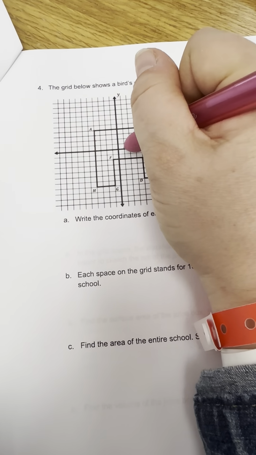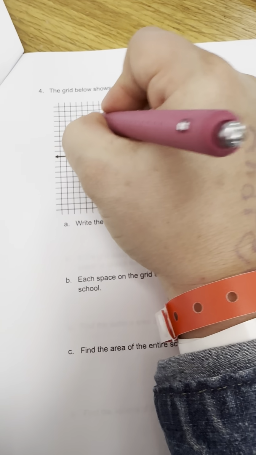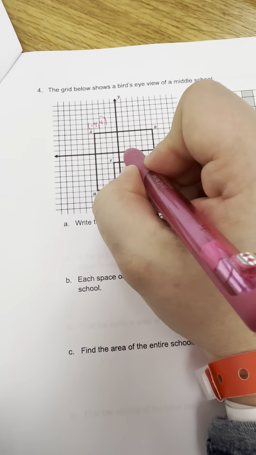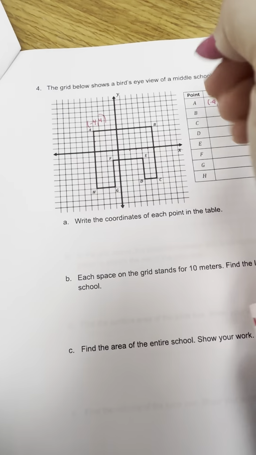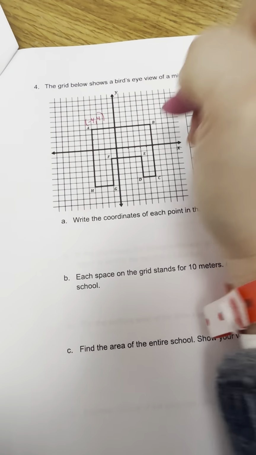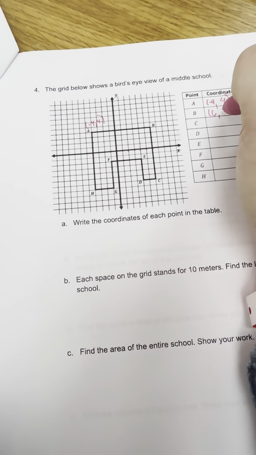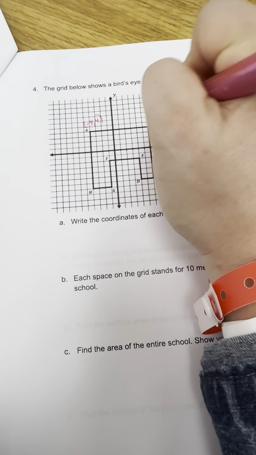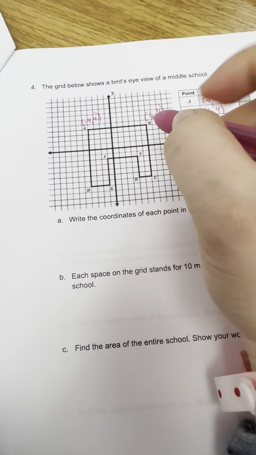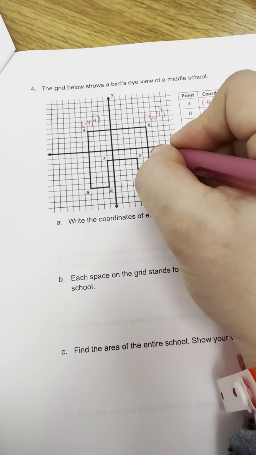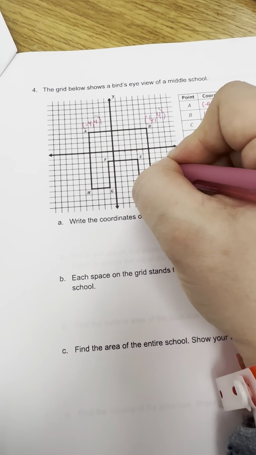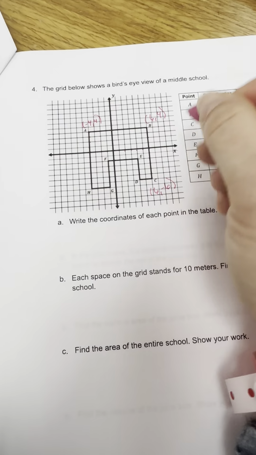B then is, I'm going to put these on here too, 1, 2, 3, 4, 5, 6, 1, 2, 3, 4. C then is going to be a 6 again, and 1, 2, 3, 4, 5, 6, and a negative 6.